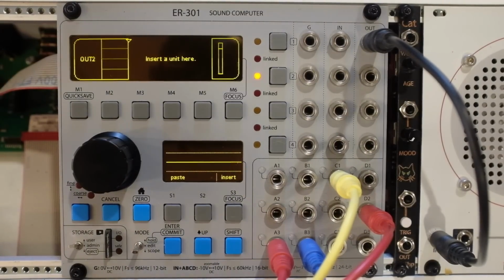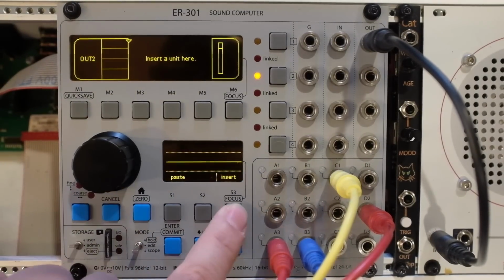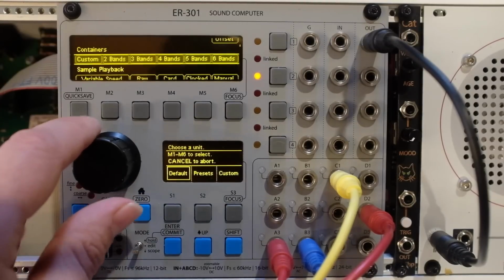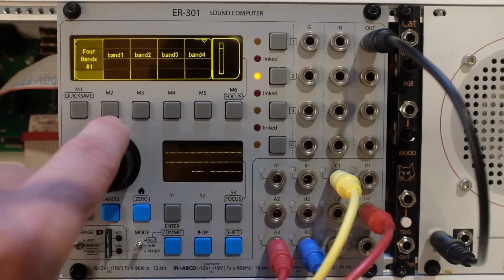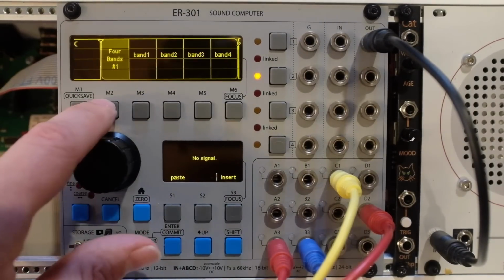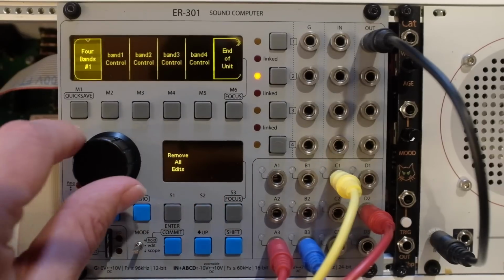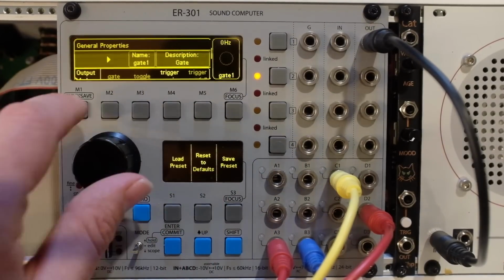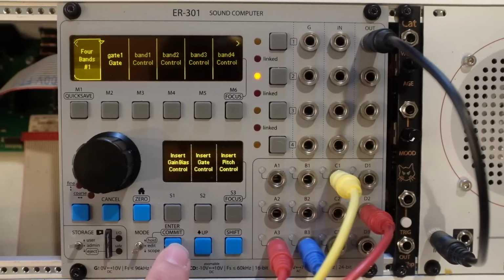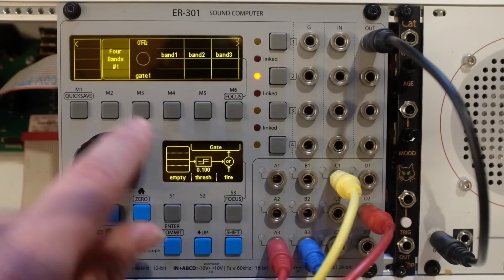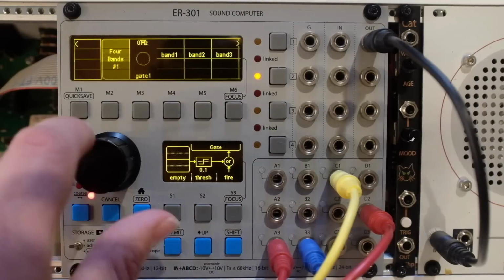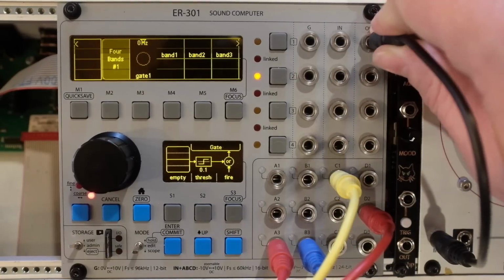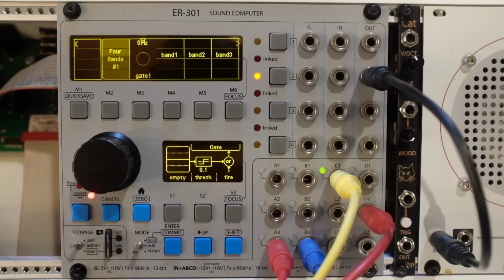Oh, hi Yugi. So I'm gonna insert, let's try a 4-band here. So notice that we have 4 bands here now. And I'm just gonna add one control here. I'm gonna add a gate. I'm gonna add a gate control. I'm just gonna assign this. Oh, I still have my audio plugged into number 1. So I'm on out 2 now.